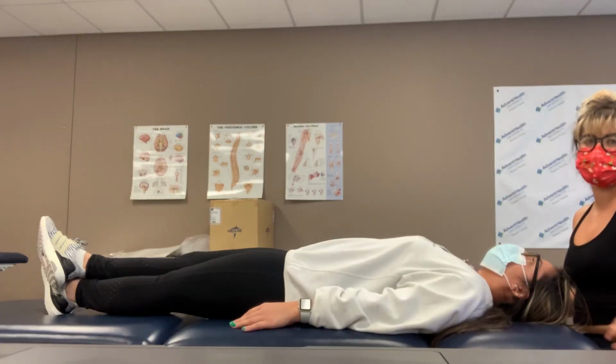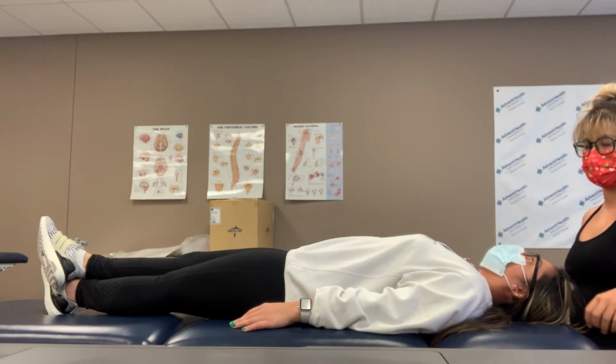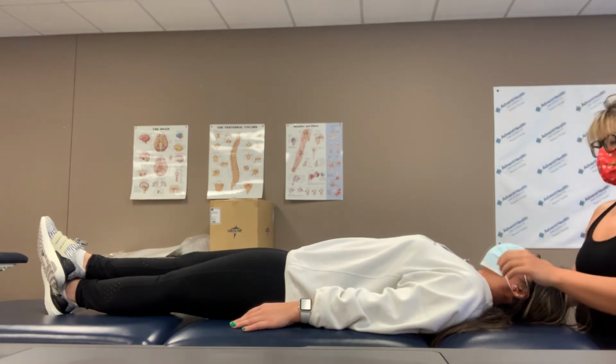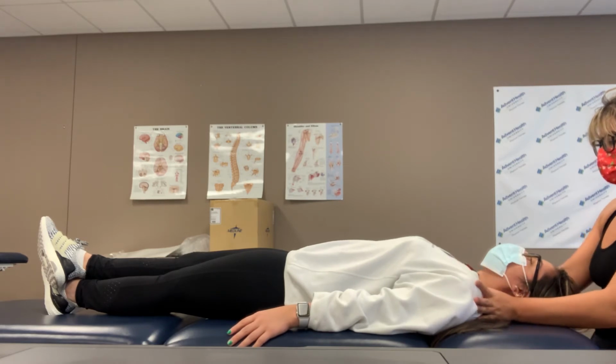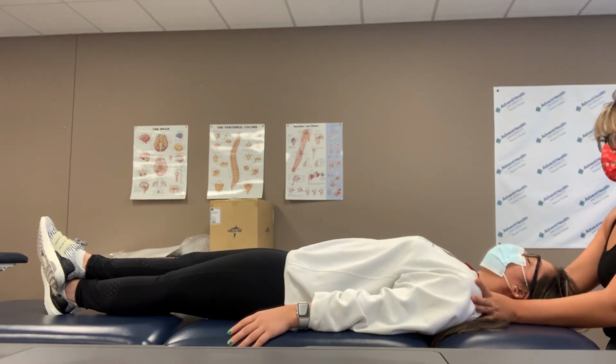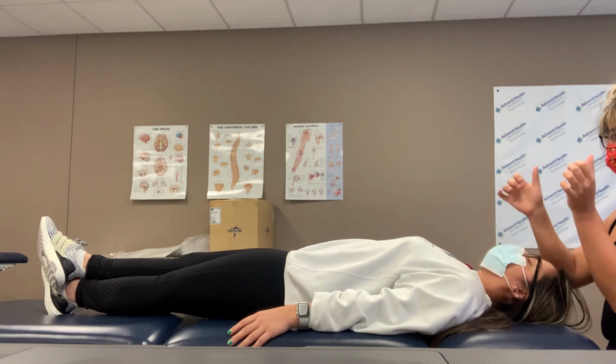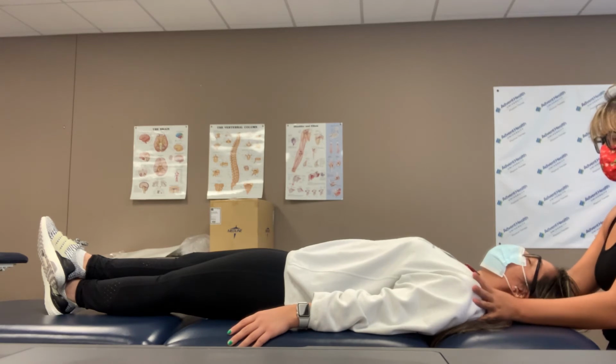Okay. The next test I'll be performing is checking my patient's first rib mobility. So I'm going to come posterior to the clavicle to feel for the first rib. And all I'm feeling for is whether or not there's asymmetry between either side, so both my fingers on either side of the first rib.